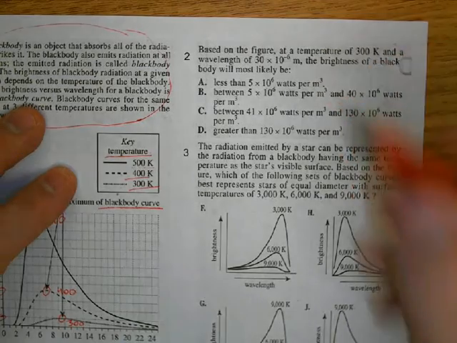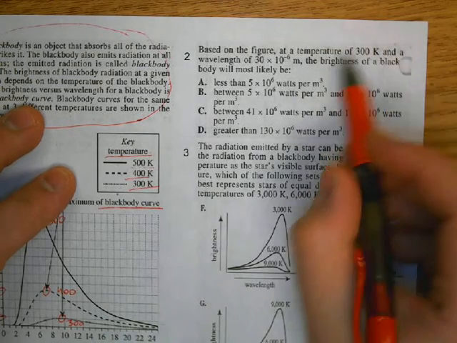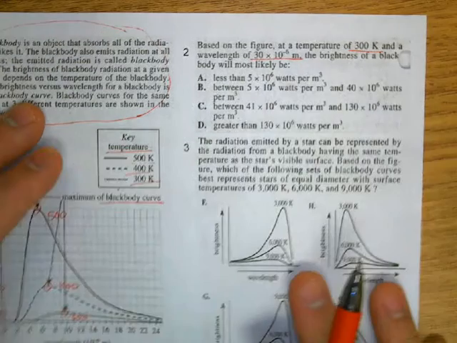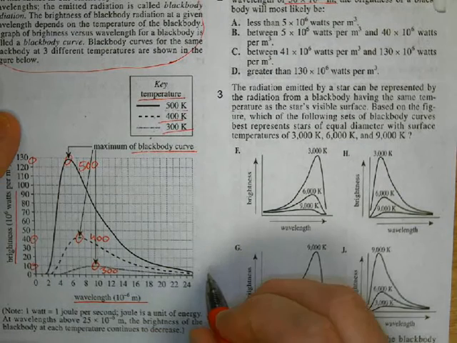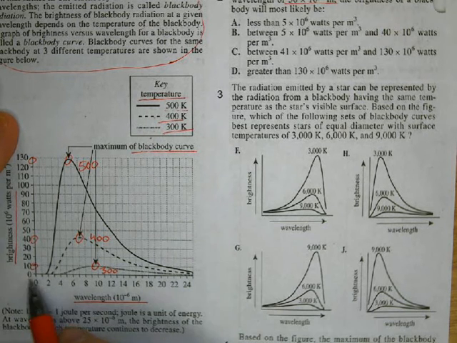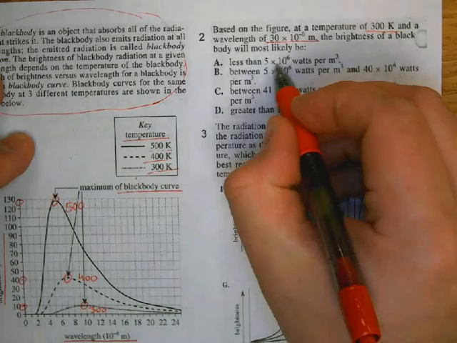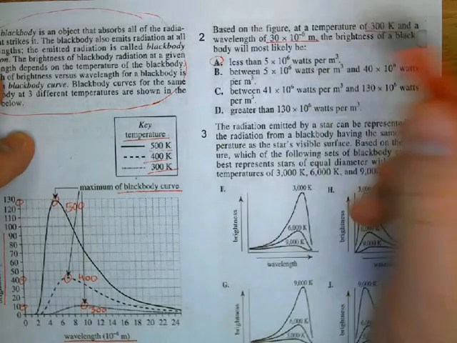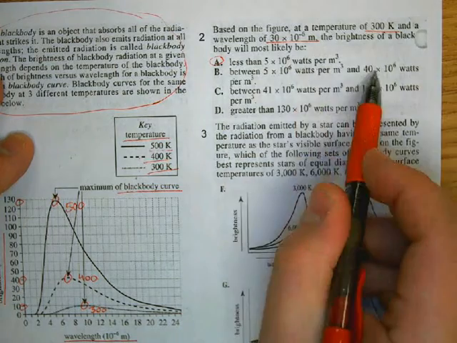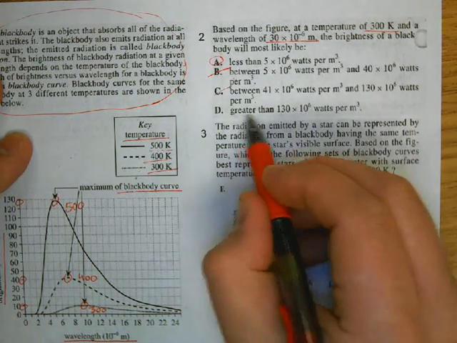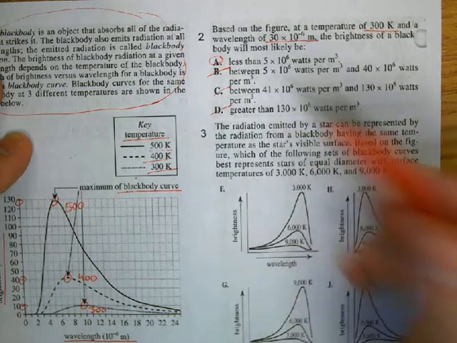Let's look at number 2. Based on the figure, the temperature 300 K and wavelength of 30, the brightness is going to be what? So let's find the 300 K and a wavelength of 30. 30 is going to be way out here. So if we're looking at our brightness, it's going to be really small. It's going to be closer to 0 than anything else. So let's look at our answer choices. We've got less than 5 times 10 to the 6. That probably is correct. Let's look at this. This is between 5 and 40. That's not going to be it. Between 41 and 130, that's not it. Greater than 130, that's not it. So A is our answer.